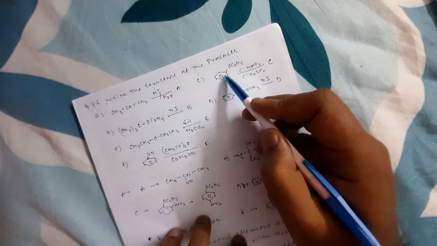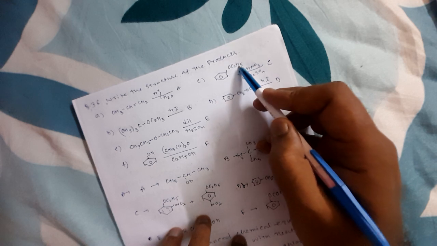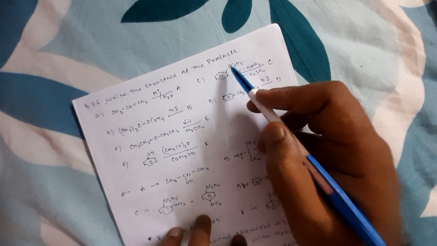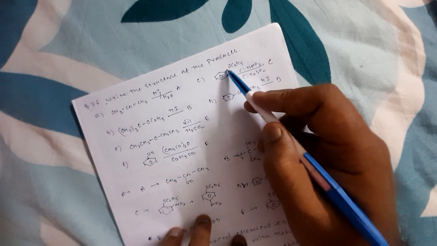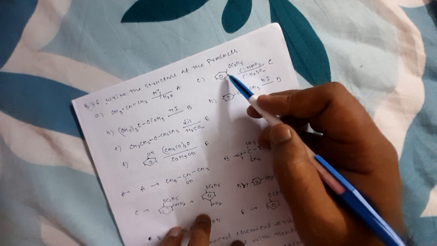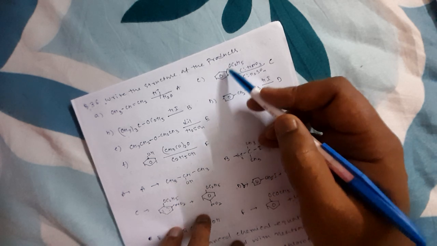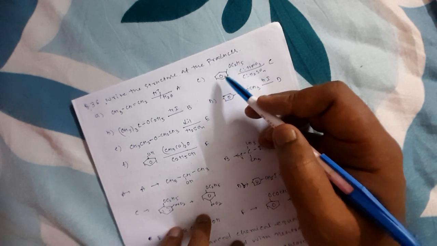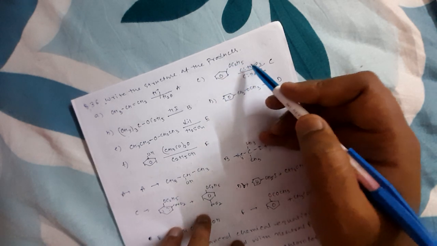And then here you can see benzene with OC2H5. OC2H5 is an electron donating group, that means it will donate electrons through resonance. That means it is an activated ring. So the NO2 group will come into the ortho and para positions because it is an activating ring. Because of resonance, oxygen has a lone pair of electrons, that is why the ring becomes activated. So the NO2 group will come in the ortho and para positions.